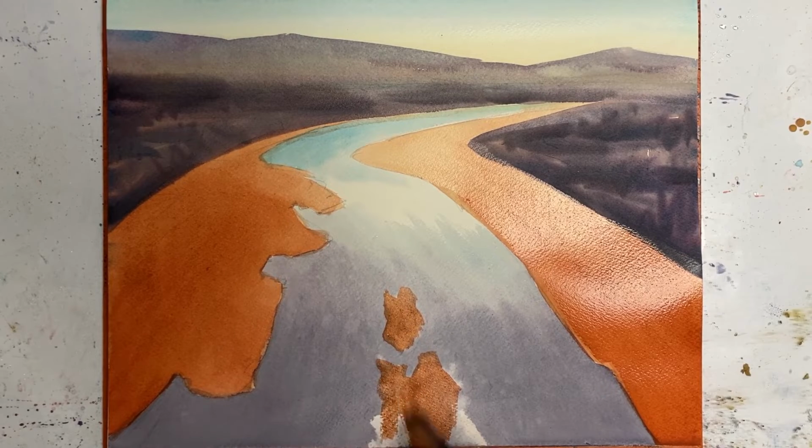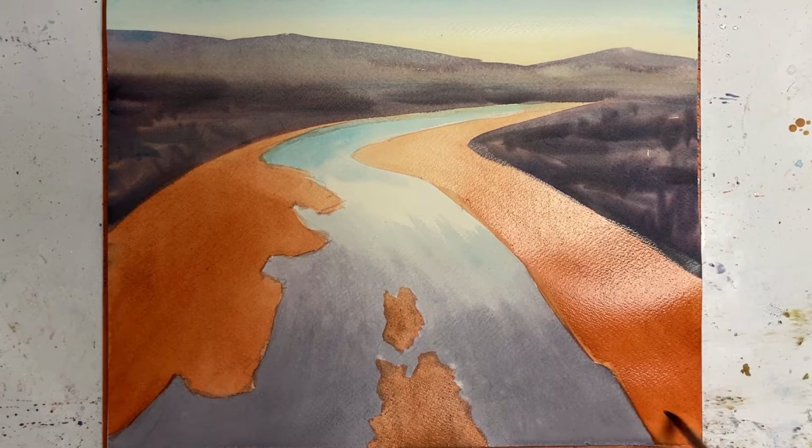And I'm using my pointed oval. So that's a wonderful brush when you're trying to paint something intricate, and edges, keeping edges is really important. It's really good for that kind of thing.